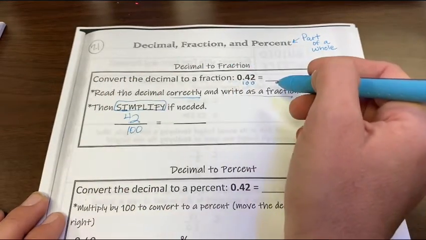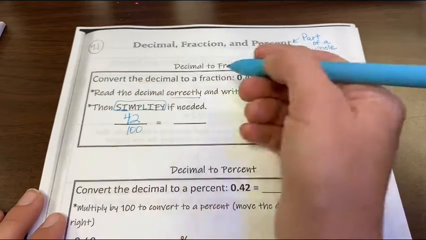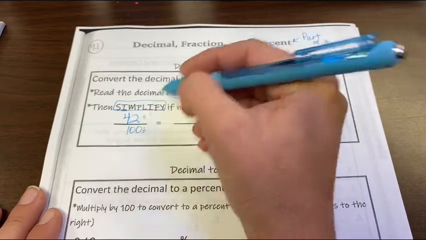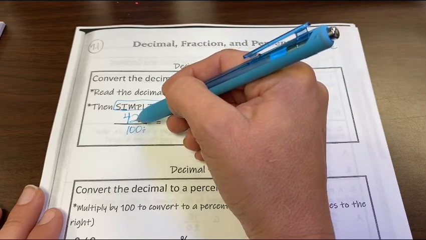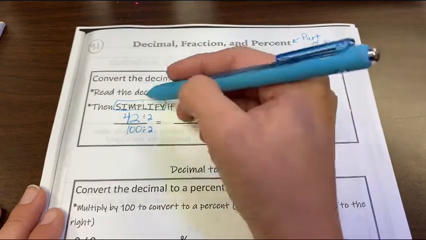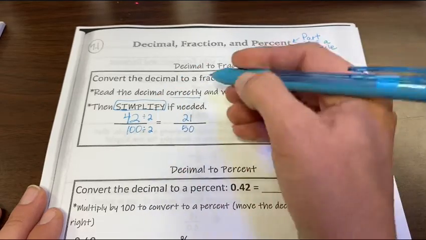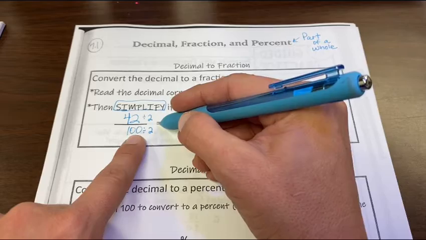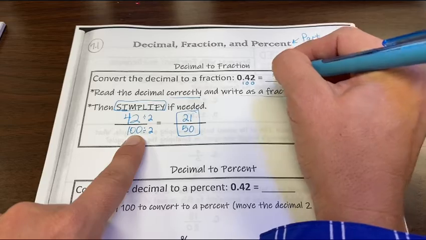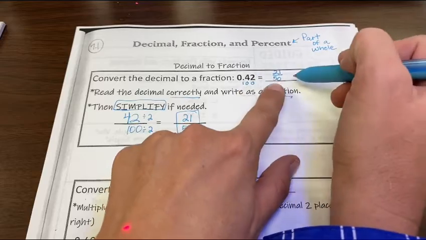In sixth grade, they're just going to expect you to simplify every single time. They might not even put it in the directions. So if you have a fraction, they're going to expect you to simplify it. So we're going to find a factor. We could look on our blue sheet and realize this ends in a 2 and this ends in a 0, so we could divide both of these by a factor of 2. 42 divided by 2 is 21, and 100 divided by 2 is 50. So this is our simplified fraction that's still equivalent to 42 hundredths. 21 fiftieths is equivalent to 42 hundredths. So we write this decimal as a fraction.